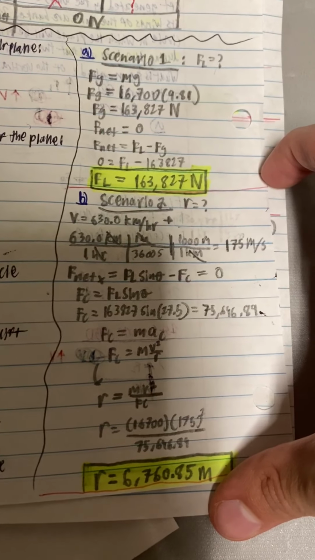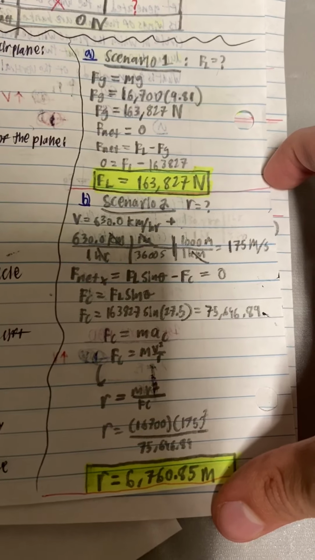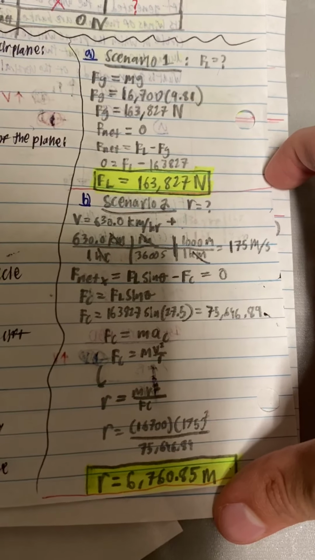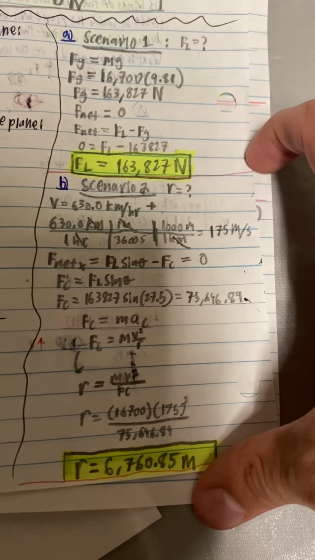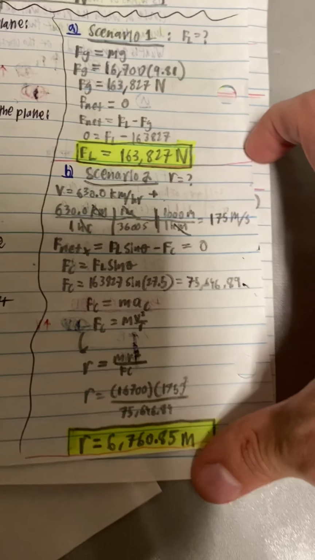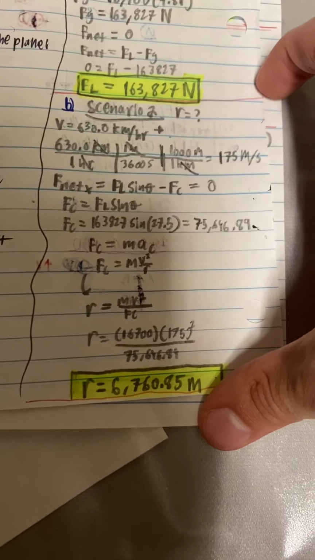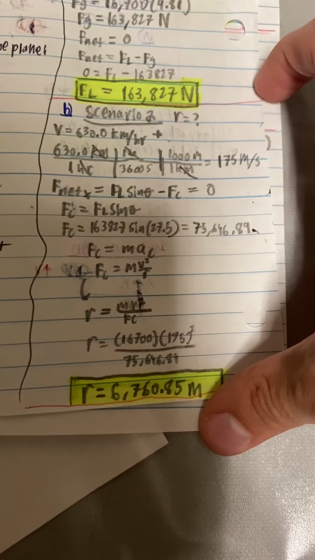Plug that in, we get 163,827 times the sine of 27.5, which is approximately 75,646.89 newtons.